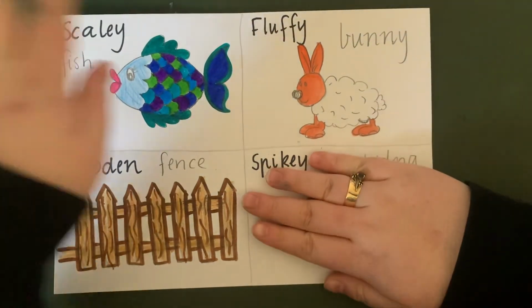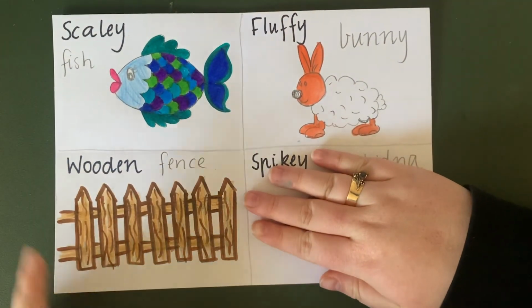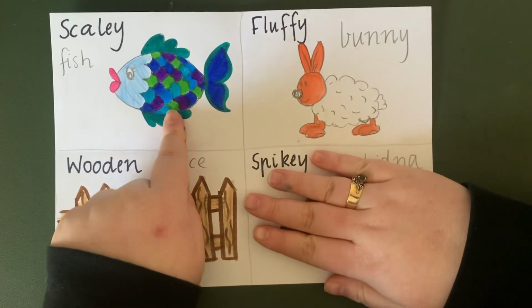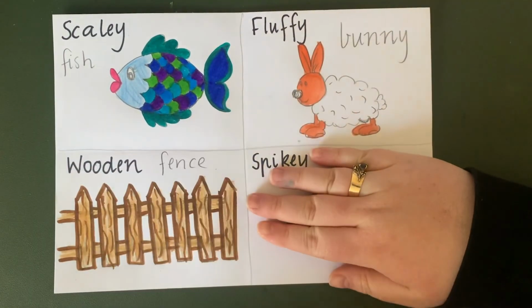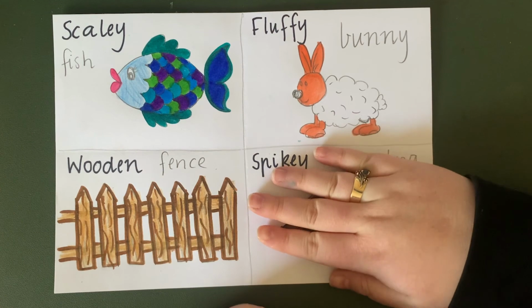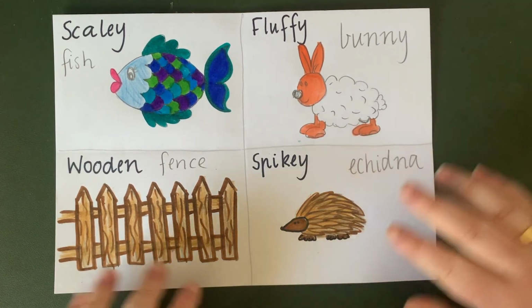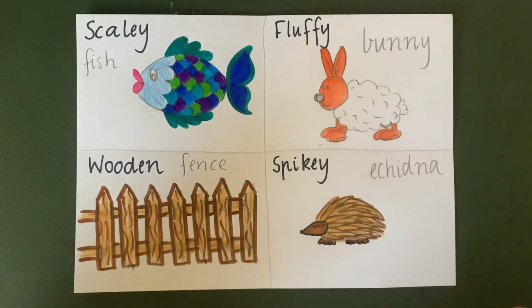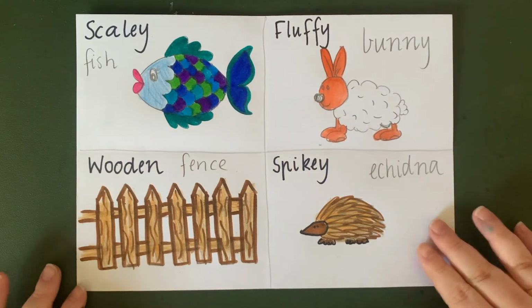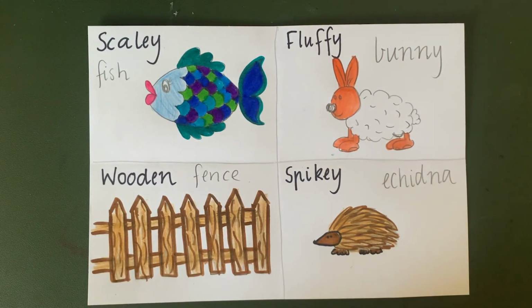Okay, so I colored in all my different texture drawings. So I've got my beautiful scaly fish, my white fluffy bunny, my wooden fence, and for my spiky one, I did a spiky little echidna. Now, I can't wait to see what ideas you can come up with. You don't have to do the same drawings as me. You can pick something else for your 4 different textures. And I can't wait to see how you manage to draw them.